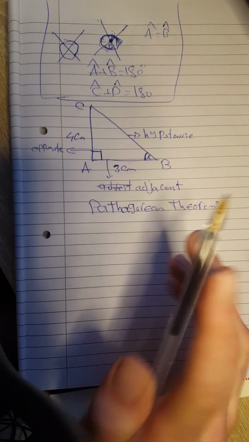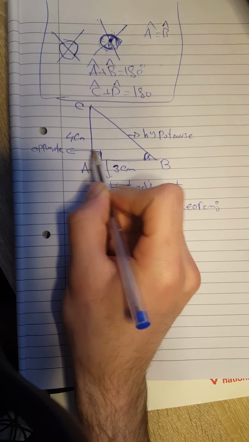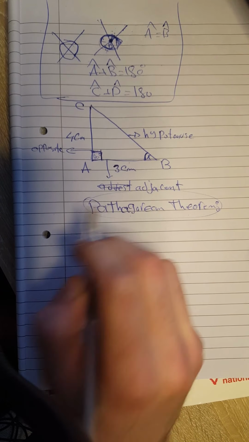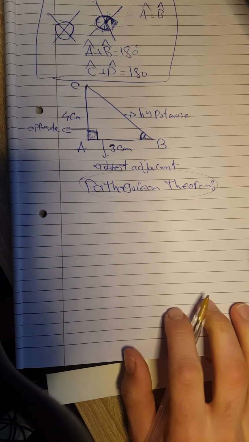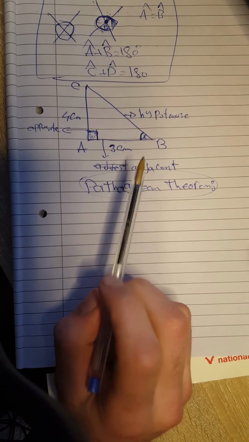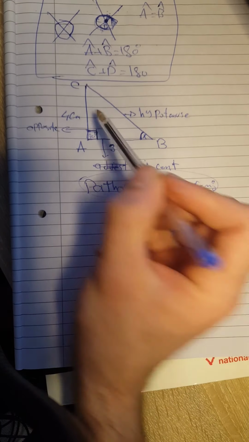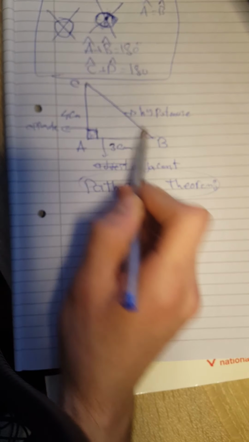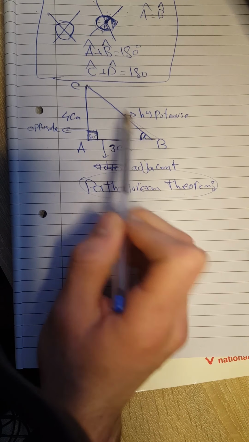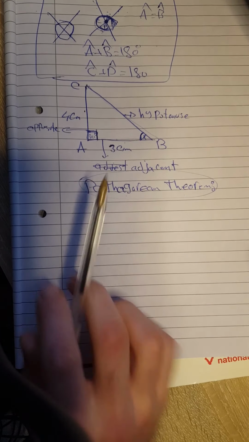If I don't have a 90 degree angle in the triangle, it can't be applied. If I do, we can use it. The Pythagoras theorem says the square of the hypotenuse, the longest side in the triangle, is equal to the sum of the squares of the other two sides, this side and this side. So what does that mean?